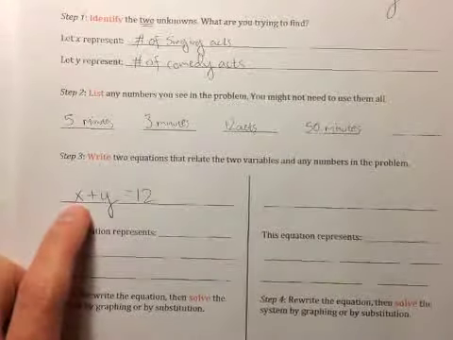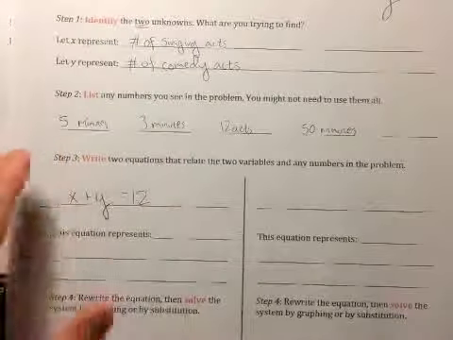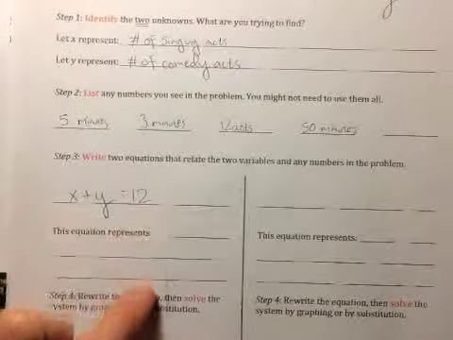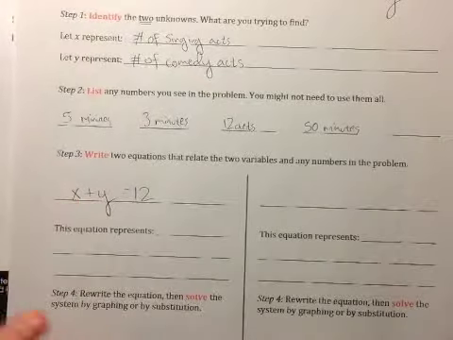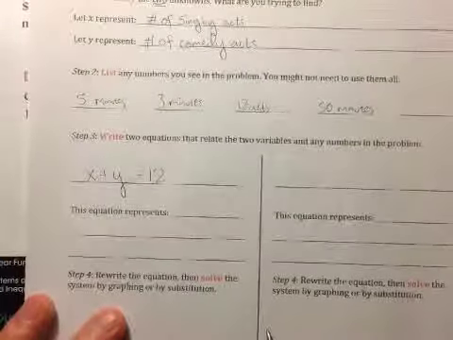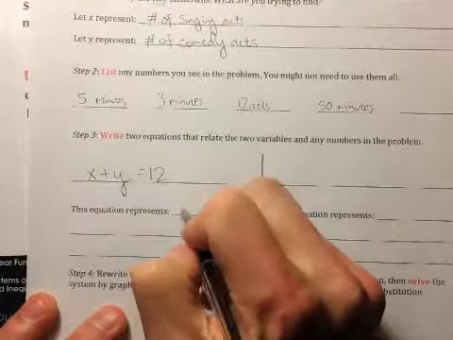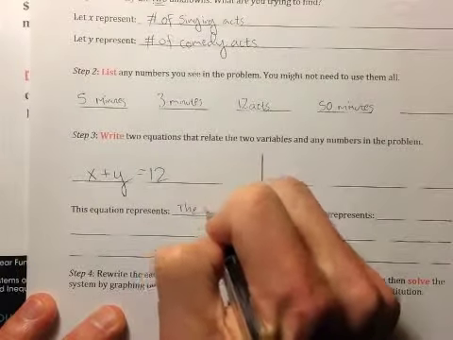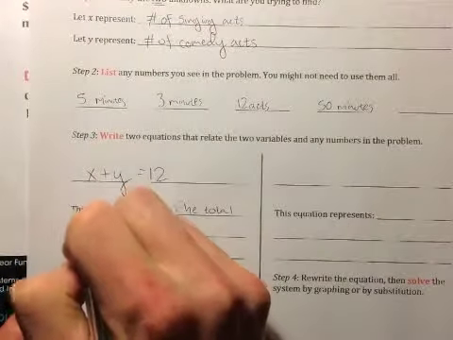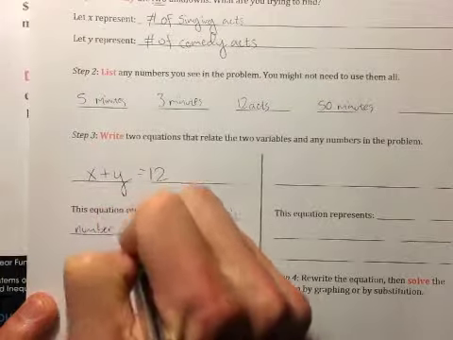But we need to make sure that we don't lose sight of what this equation represents. So we're going to write it down explicitly what that equation means. The best way to write that might be the total number of x.